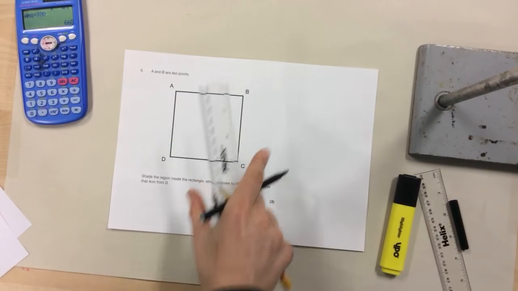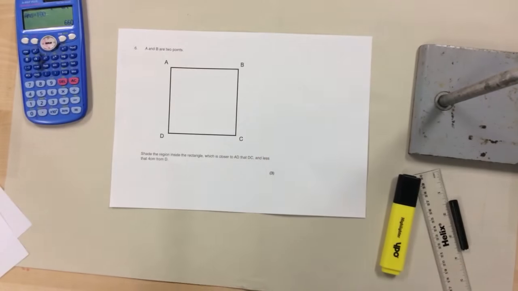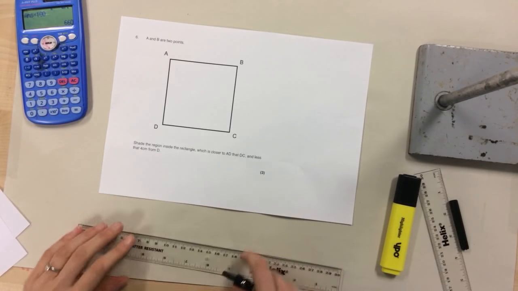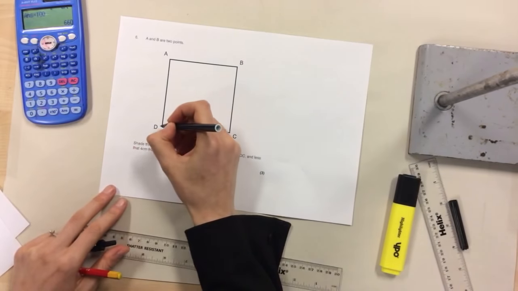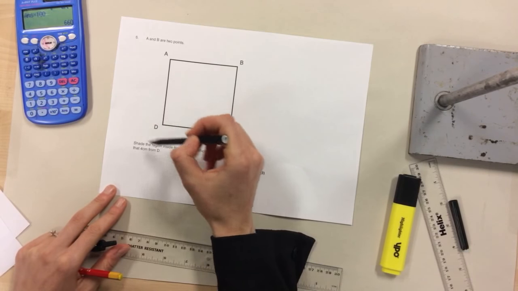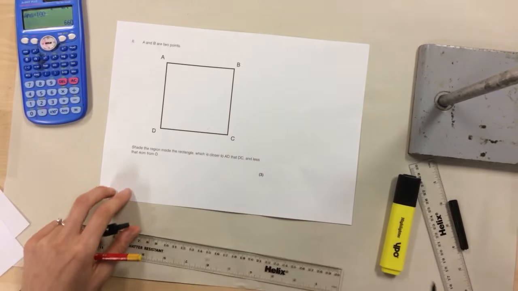Really appreciate it. So the question says, shade the region inside the rectangle which is closer to AD than DC and less than 4 centimetres from D. So I'm going to tackle that bit first where it says less than 4 centimetres from D. Because D's a point here, I need anything that's 4 centimetres. I need to show that region, okay?